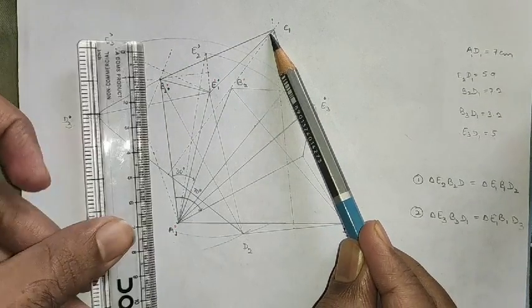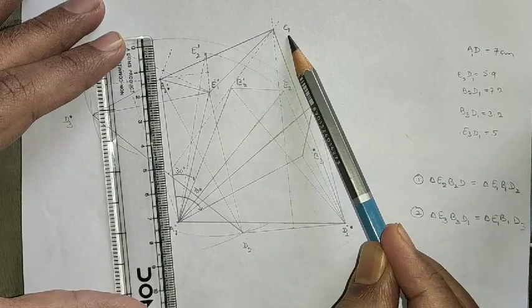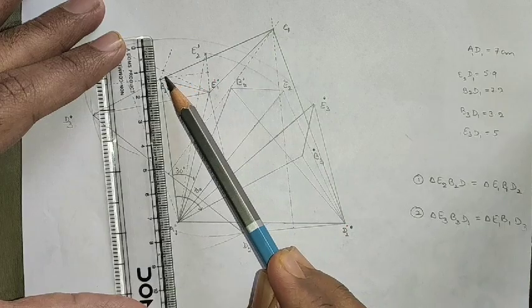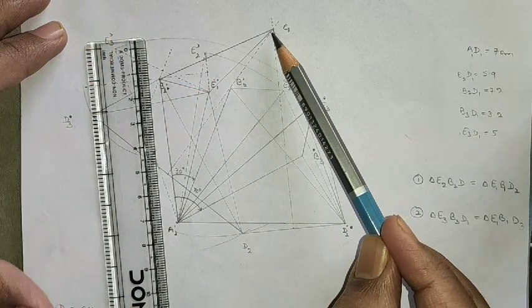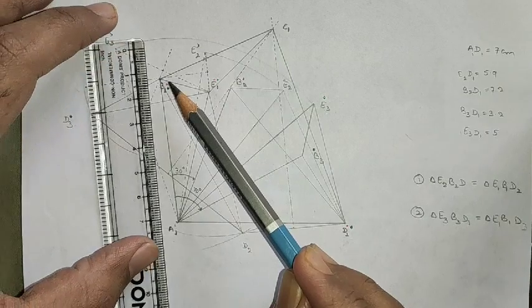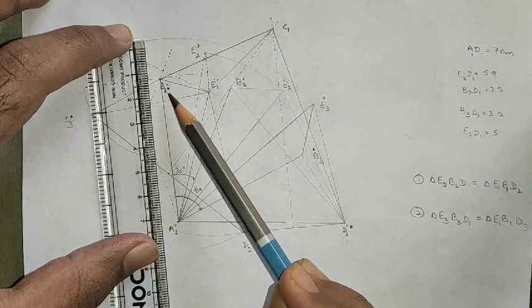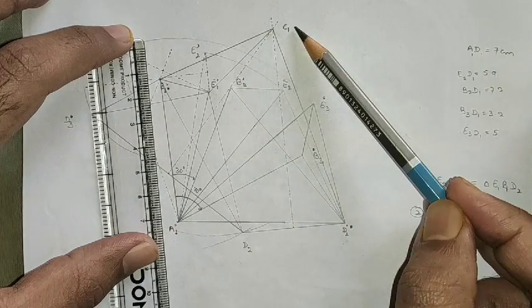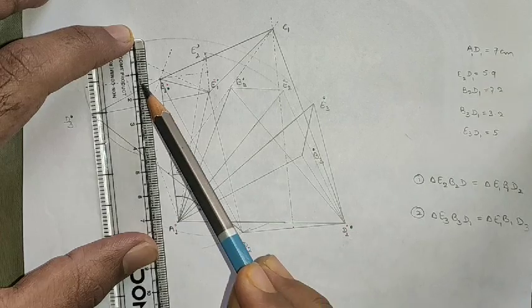We have determined the second point. This is my first point B1, this is my second point C1. Joining these 2 points will give me the connecting rod, the coupler. Here we have already assumed A1 and D1 as my fixed points. Joining A1 to B1, and D1 to C1 will complete the 4-link mechanism.